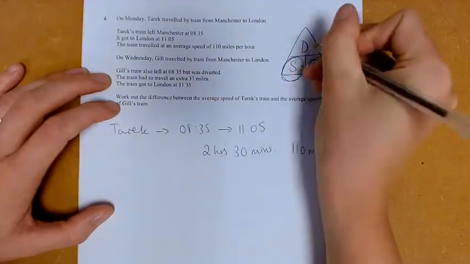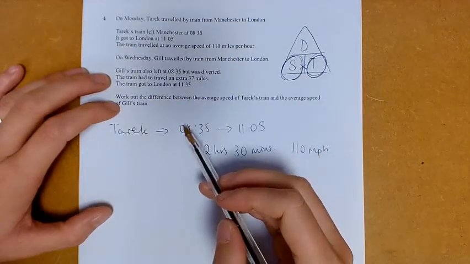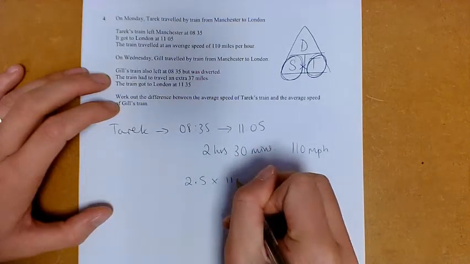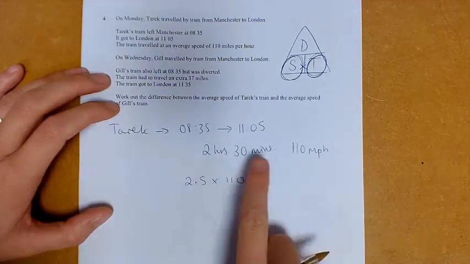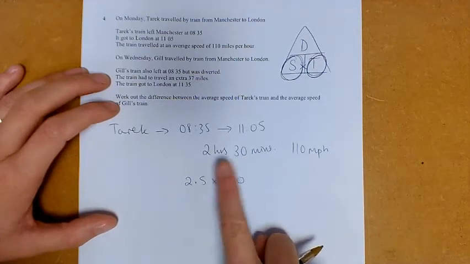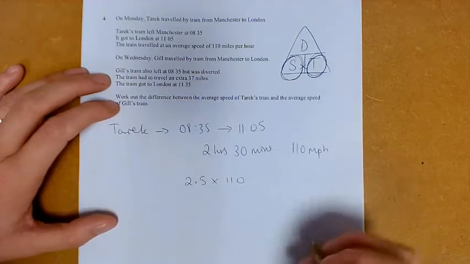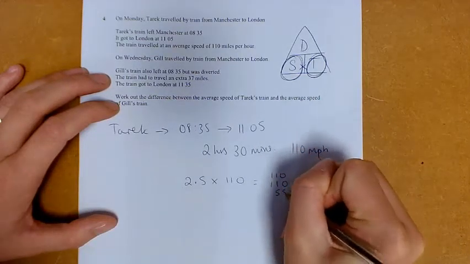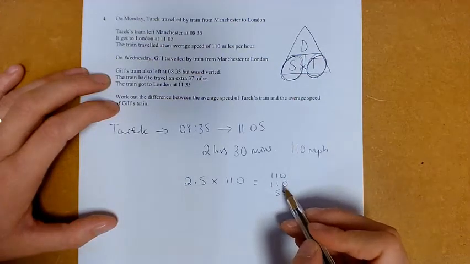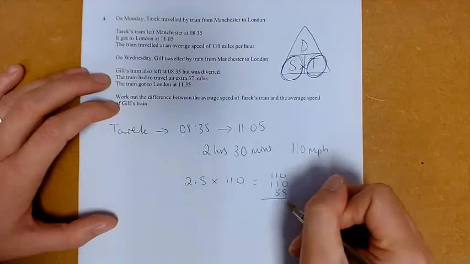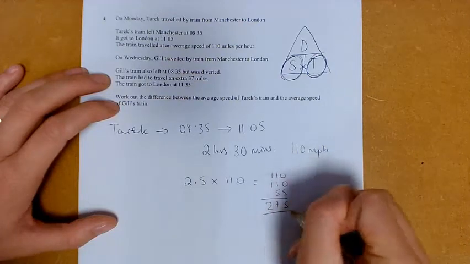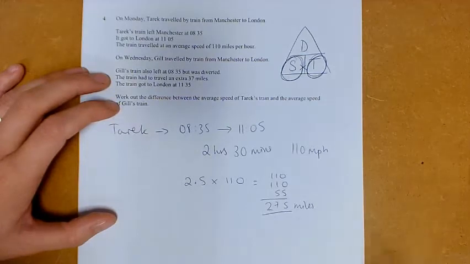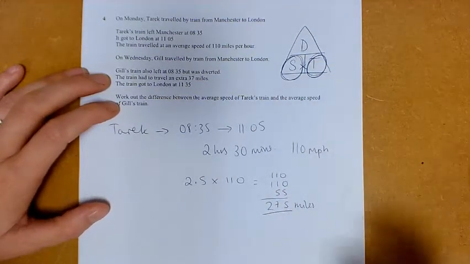And so we can work out the distance. The distance from Manchester to London is going to be 2.5 times 110. Now remember, I've written 2.5 here. I know it's 2 hours 30, but 2.3 is not the same as 2.5 hours, so we need to say 2.5. 1 hour is 110, another 110, and then 55. So that's timesing it by 1, by 1, and by a half, which gives us 275 miles. So we now know that it's 275 miles from Manchester to London.